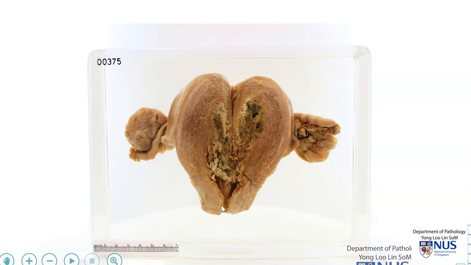Looking at this specimen, there are two major abnormalities that stand out. First of all, the uterus is large. It is enlarged if you look at the scale here, with this being the 7 centimeter mark, and the myometrium is also thickened. This could be attributed to a state of pregnancy, although this is an abnormal pregnancy.